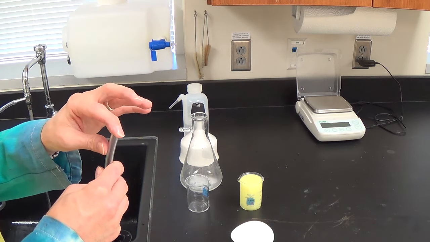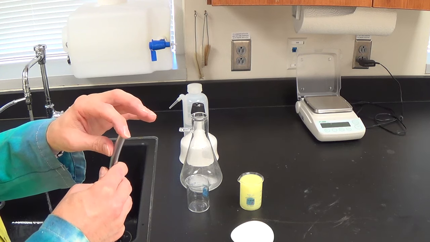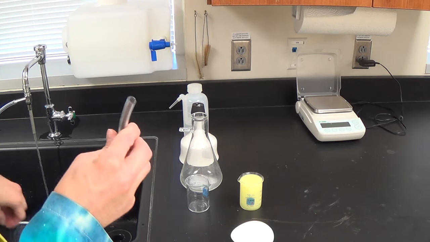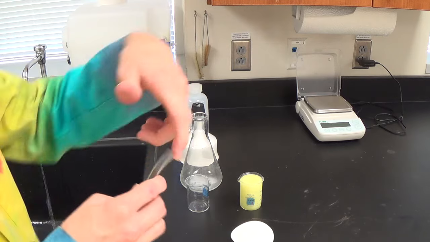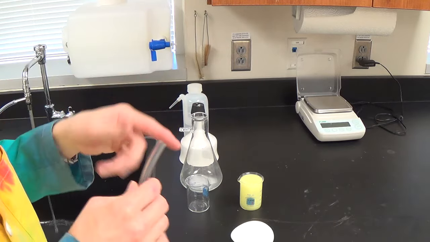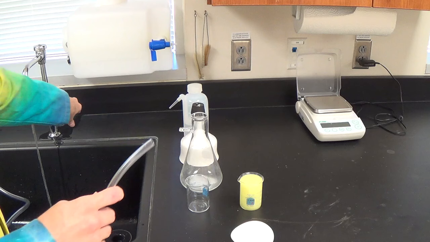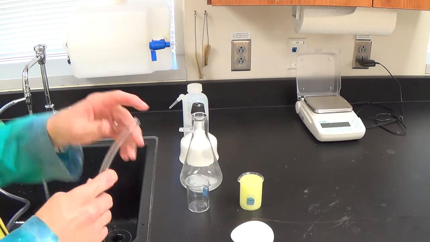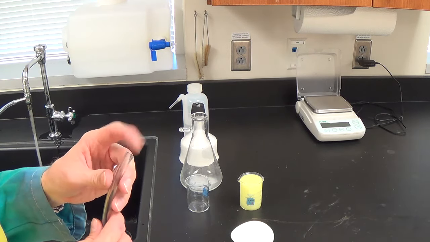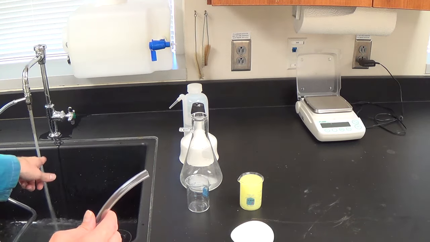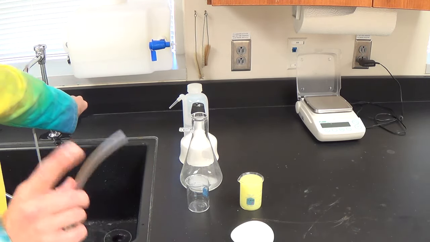And if you were to put your finger on it, you could actually feel that there's some pulling of the air through there. It's going to pull on your finger a little. It's not like my finger's going to get sucked inside the tube or anything. It's not pulling that hard. Truly, though, the faster you turn this on, the more it's going to pull the air through. So you do want pretty good volume of water coming through when you're ready.